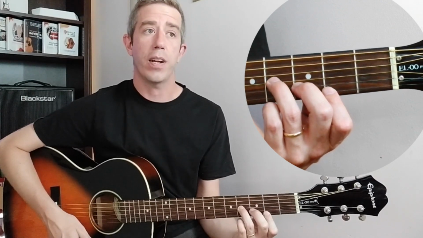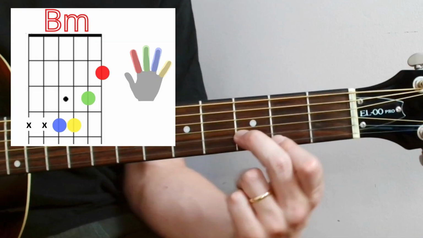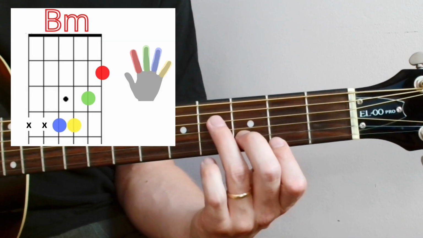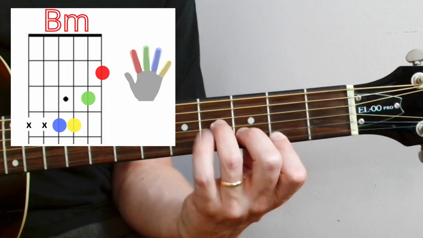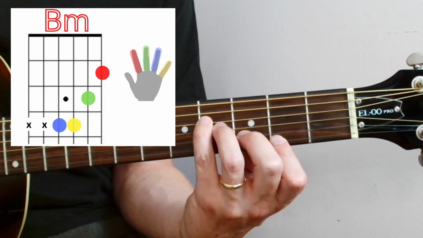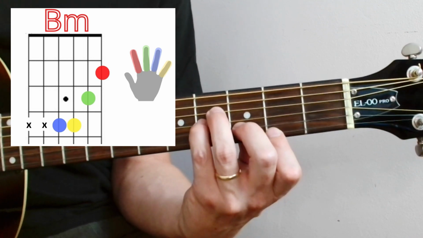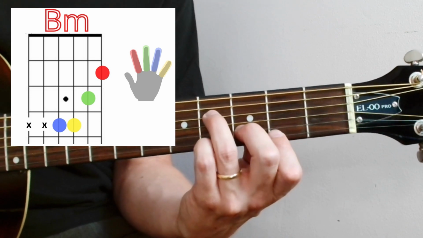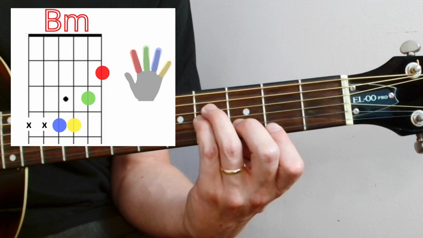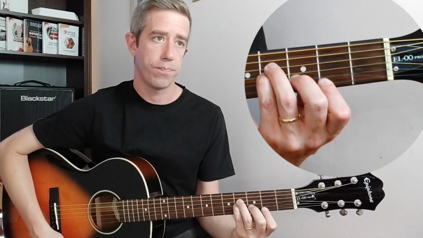If you want to turn it into a 4-finger B minor, this stays the same, but now you could potentially do it like that, where all this stays the same, and then you bring your pinky up. But I think it's easier to do it like this, where your ring finger goes to the 4th string, 3rd fret, and your pinky goes to the 3rd string, 4th fret. And now you can play across 4 strings instead of 3.